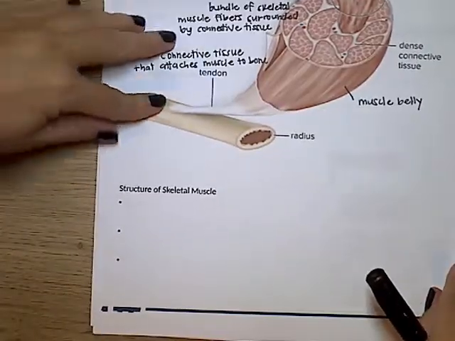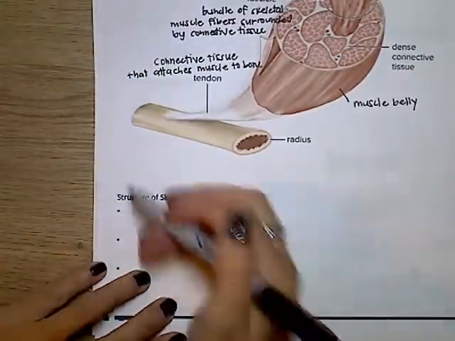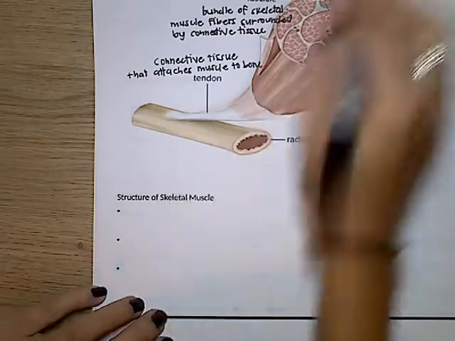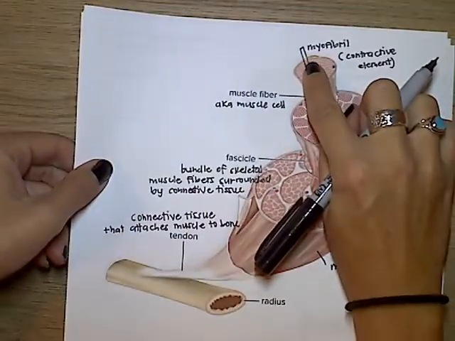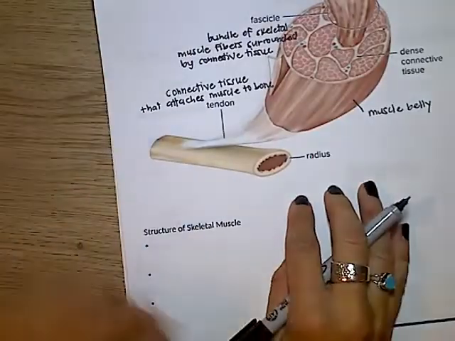All right, so let's kind of write this out in words. A group of myofibrils, these guys right here, is a muscle fiber or muscle cell.